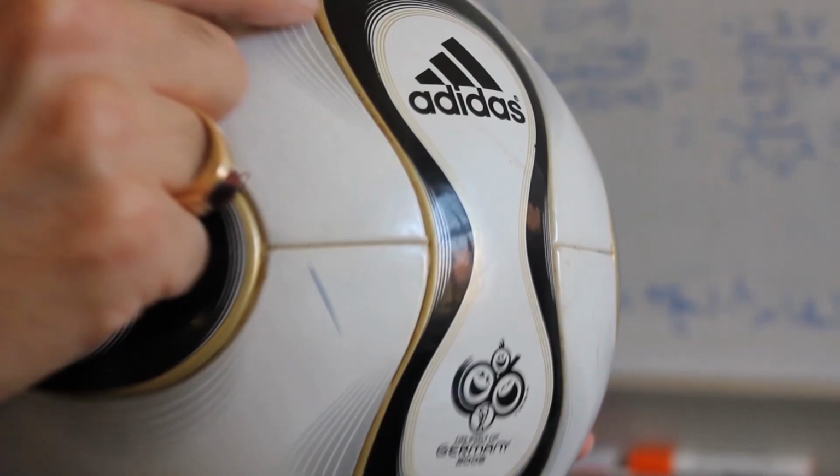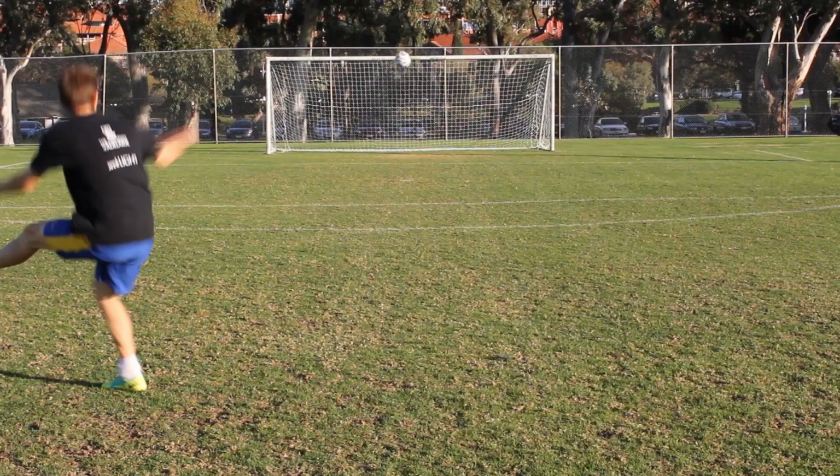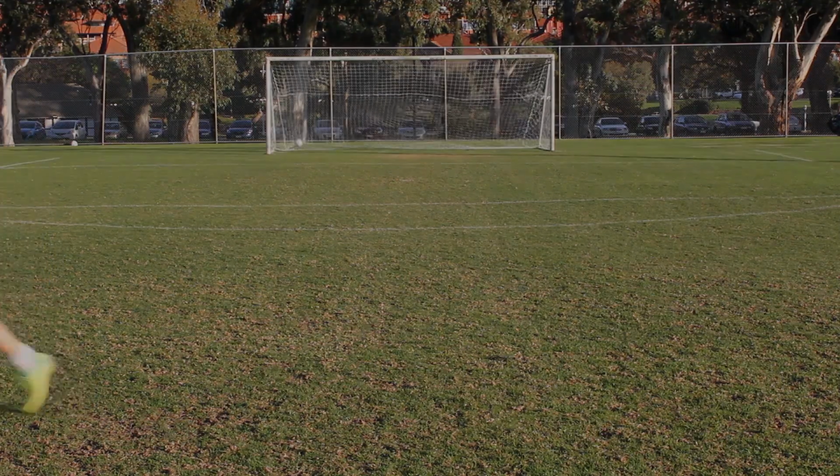Compare this roughness with the Team Geist. Have a look at this ball. The Team Geist is a very smooth ball. Even the panels are very smooth. This means that the boundary layer stays intact longer as the ball slows, meaning it will bend like crazy.